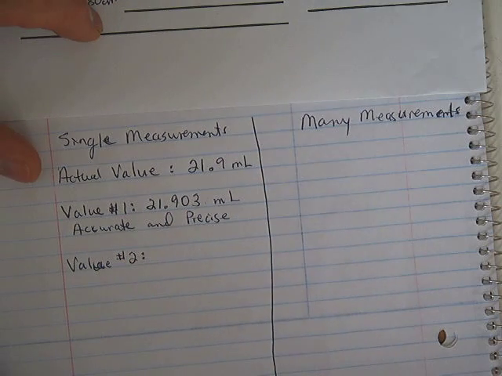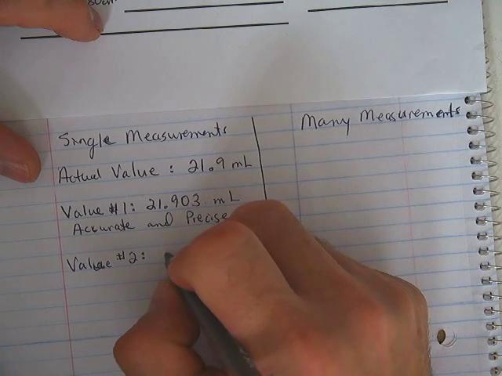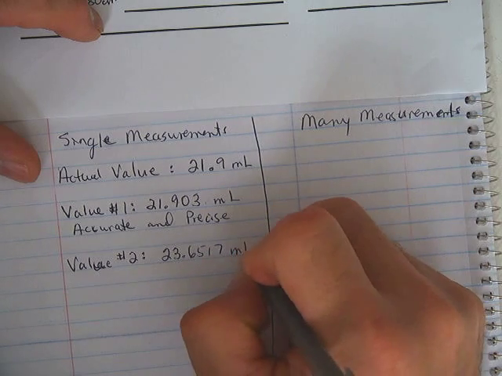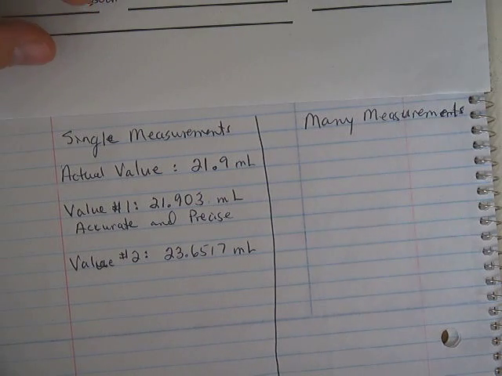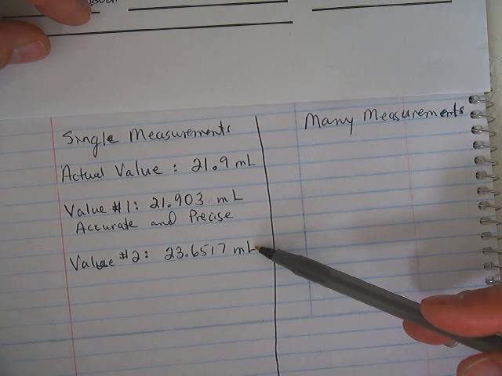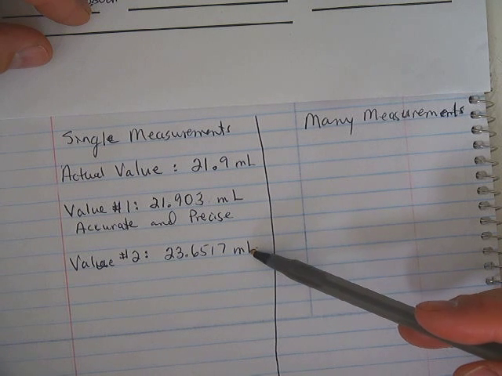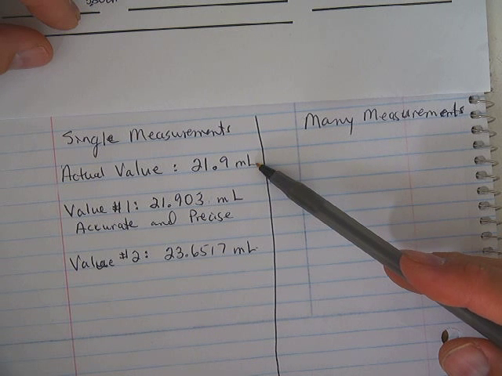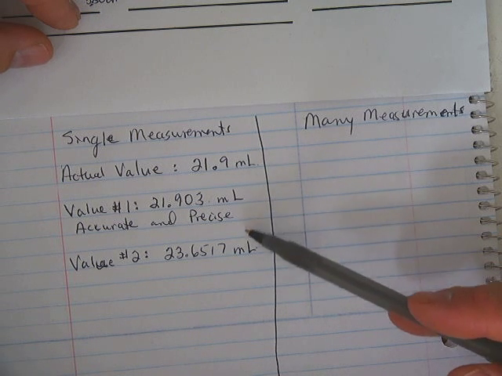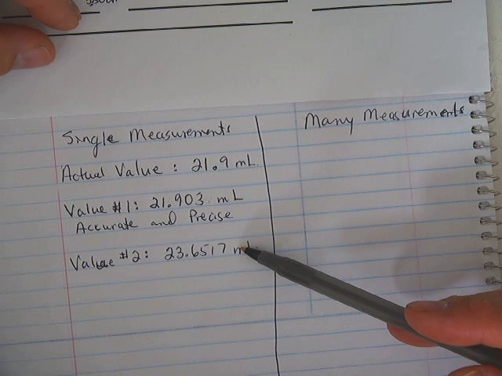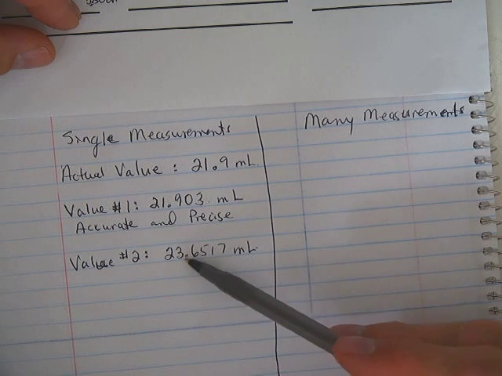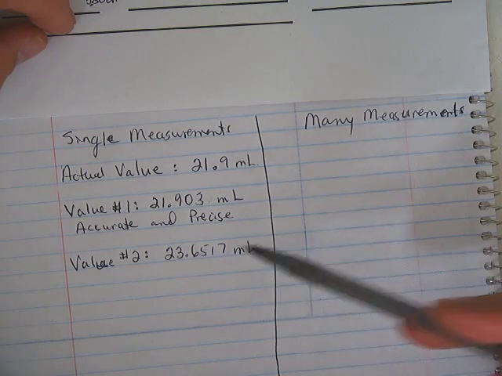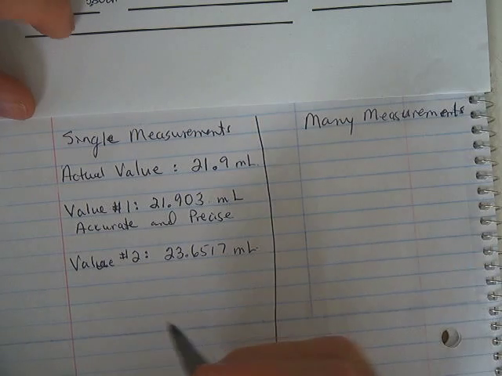Let's say somebody else happens to measure this, and they get the number of 23.6517 milliliters. They're measuring exactly the same thing, and this is the result that they get. So the first question is, is this accurate? Is this really close to the number it's supposed to be? Not so much, right? They're off by 2 milliliters. But is it precise? Absolutely. If their measuring instrument gave them 1, 2, 3, 4, 5, 6 sig figs, that's huge in chemistry. There aren't very many measurements we can take that are 6 sig figs.